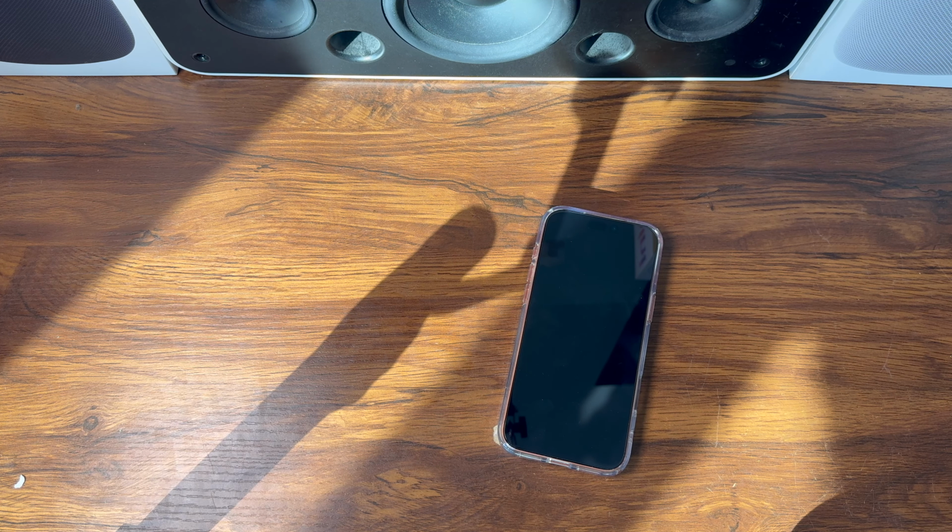Now, with this method, we're basically going to be using Apple's iCloud backup service to transfer the information from our old iPhone to our new iPhone. But now you may think, well, don't I have to pay for iCloud storage for this? Well, no, you do not, because Apple is nice enough to give you some free cloud storage until you transfer that data to your new iPhone.